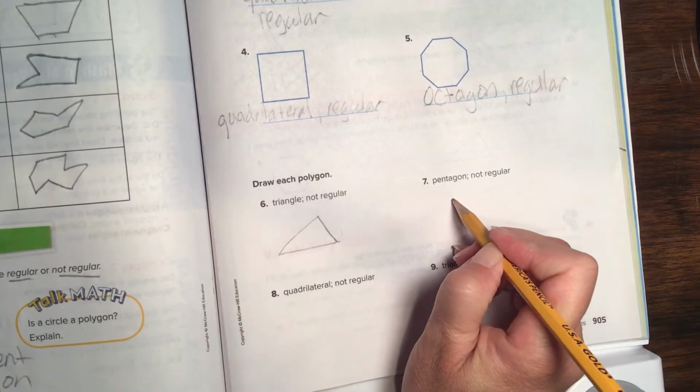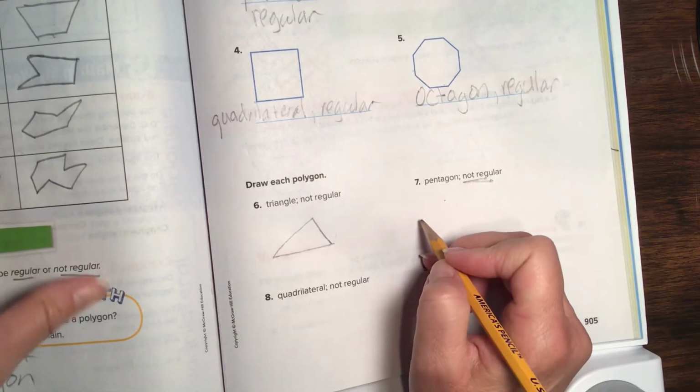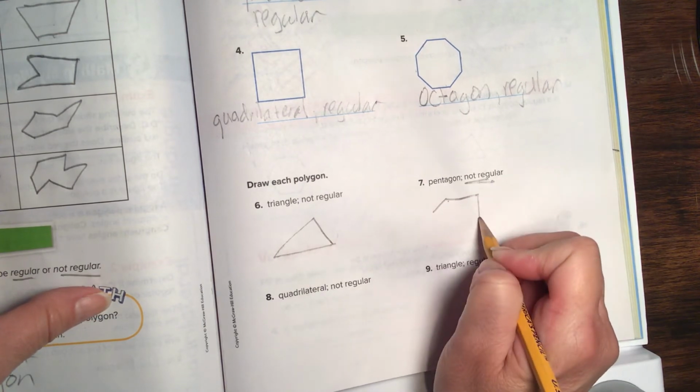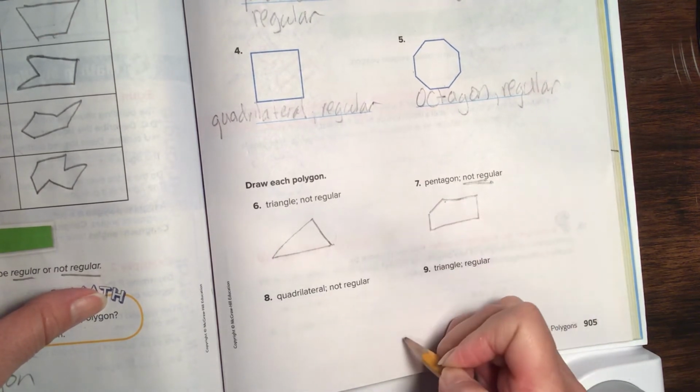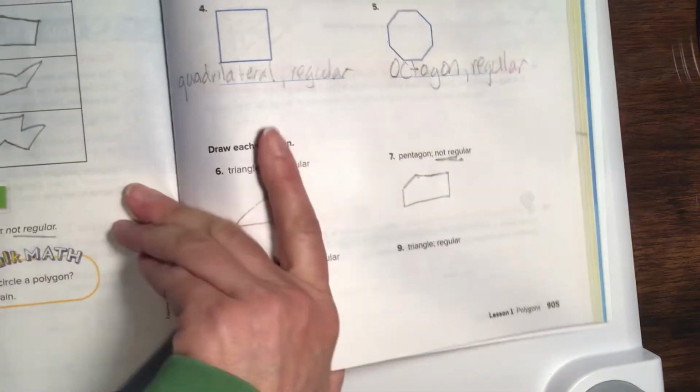Pentagon, also use your notes over here. They want us to draw one that's not regular. So we need to have 5 sides for a pentagon that's not regular. There's our 5 sides.